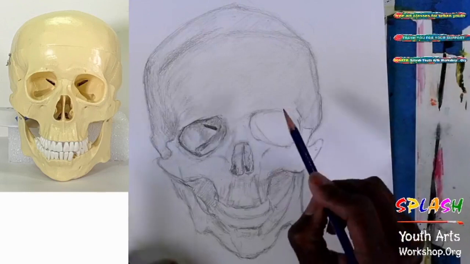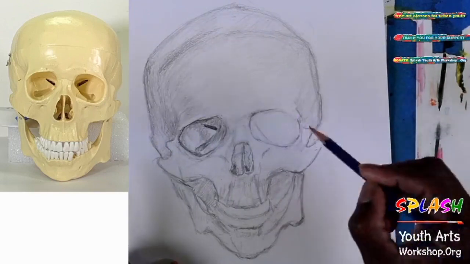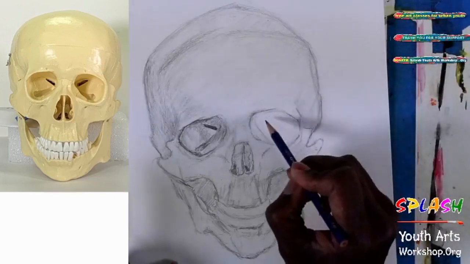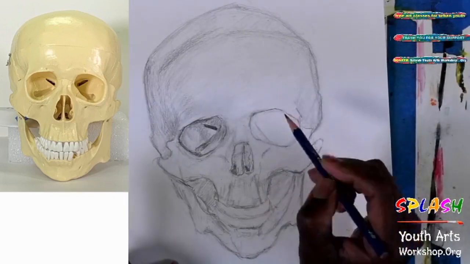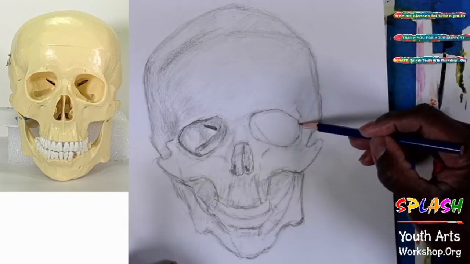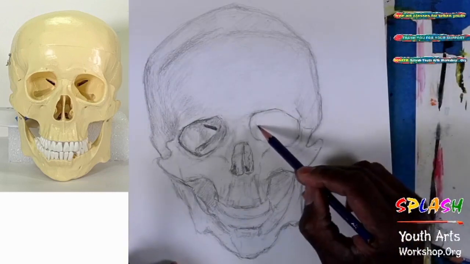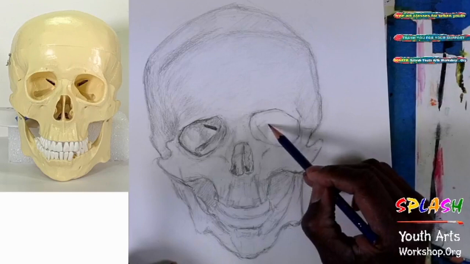I'm using a 2H pencil now. The point, I'm using the point of the pencil, now I'm using the side.